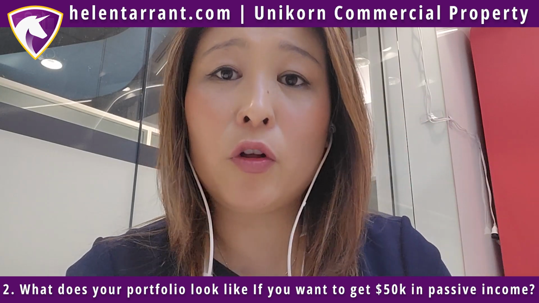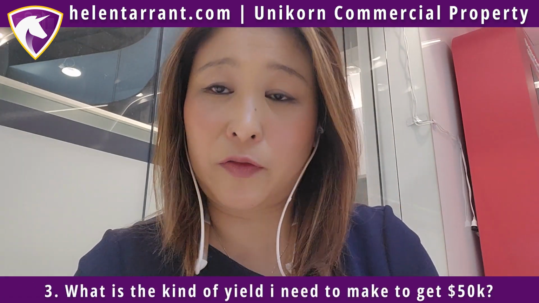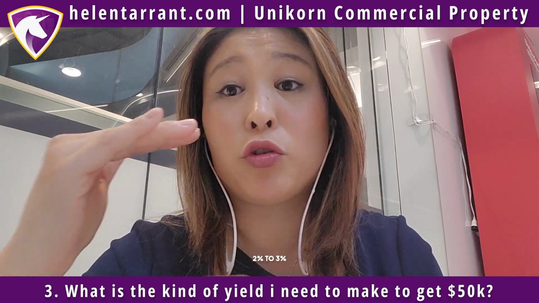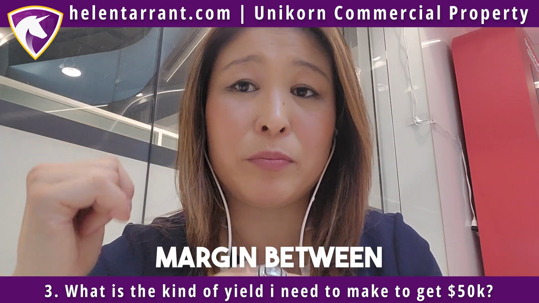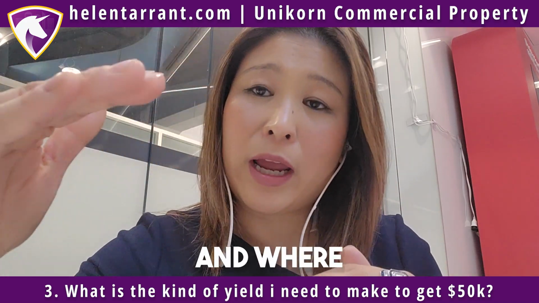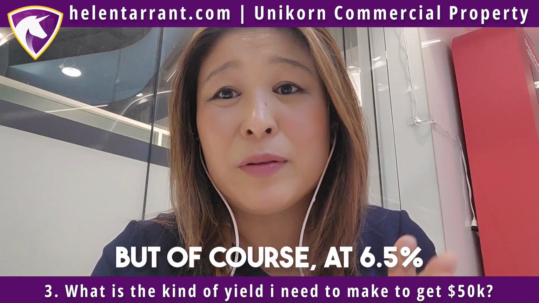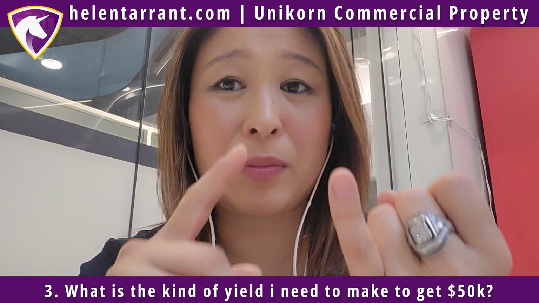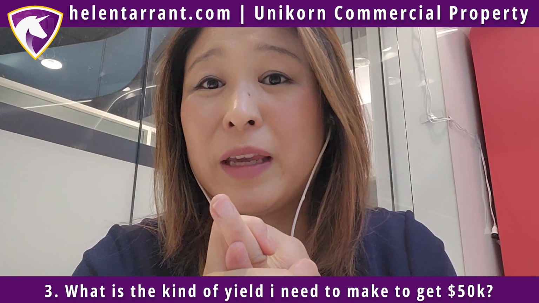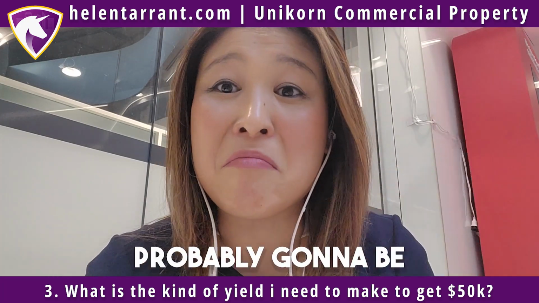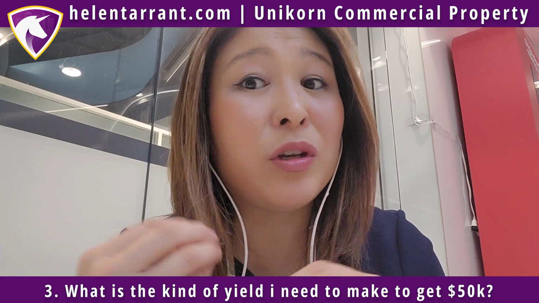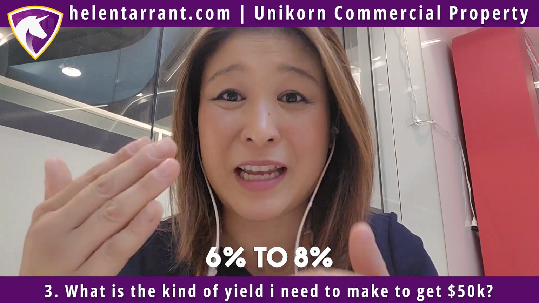Now, when you get to that portfolio, you now need to see what is the kind of yield I need to make to actually get my 50K. Typically you need to clear between 2 to 3% margin between what the interest rate is and where your yield is. But of course, at 6.5%, you're not going to go out there and buy a 9% yielding property, because if you do that, you're going to be in Emerald, probably in Mount Isa, probably mining Kalgoorlie in WA, right? That's not safe. If you want to be in a safe zone, you need to be somewhere between 6 to 8%, right, in that safe zone.